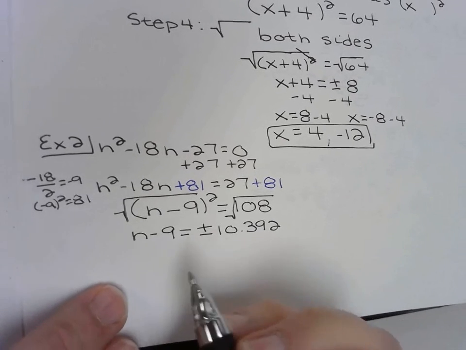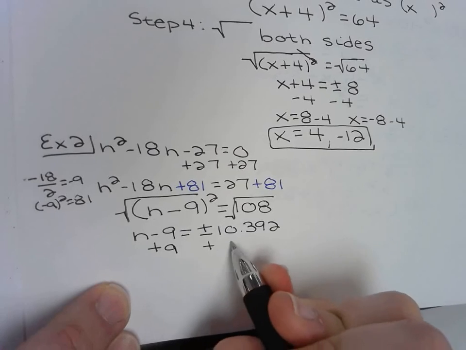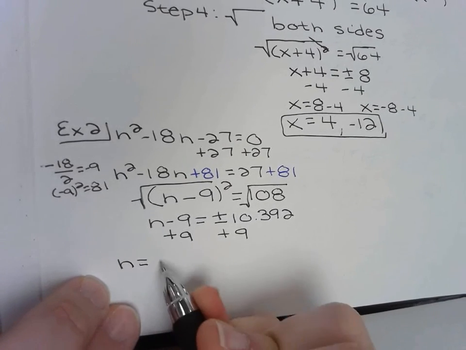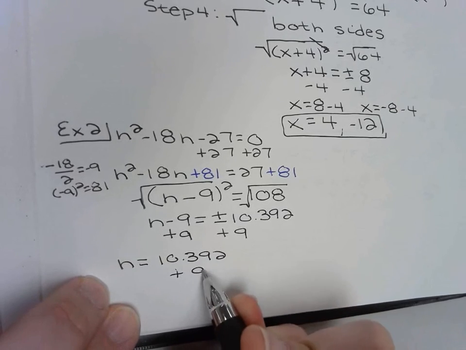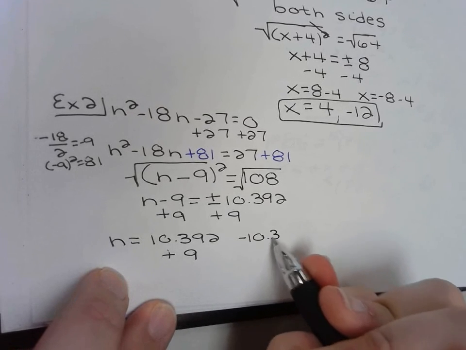Okay, and then I need to solve for n. How do I solve for n? Add 9. So on your calculator, we're going to have two answers. A positive 10.392 plus 9, and a negative 10.392 plus 9.